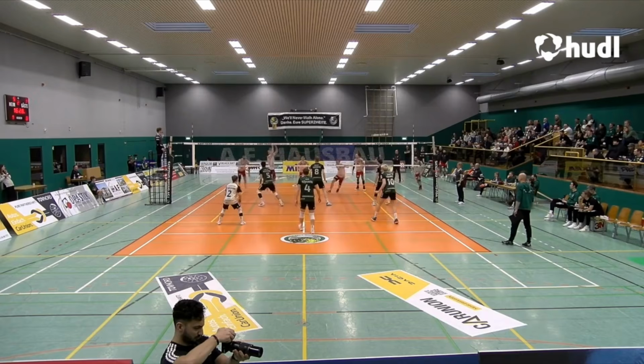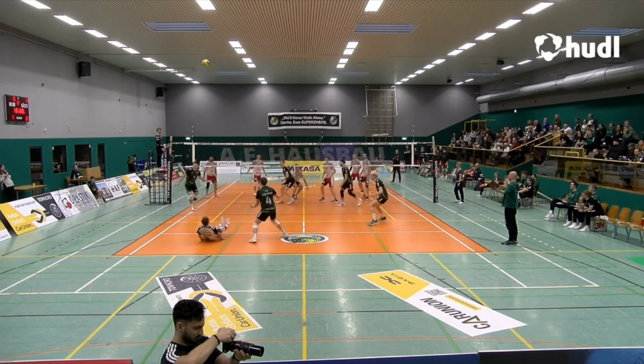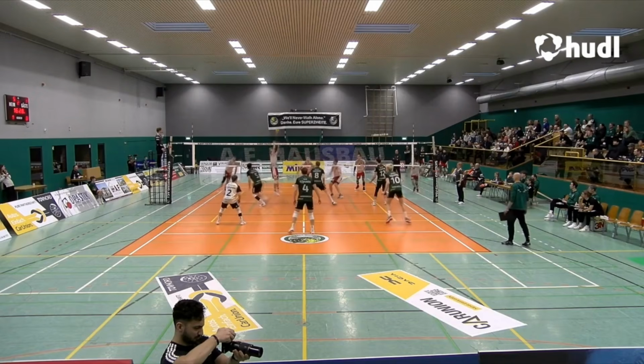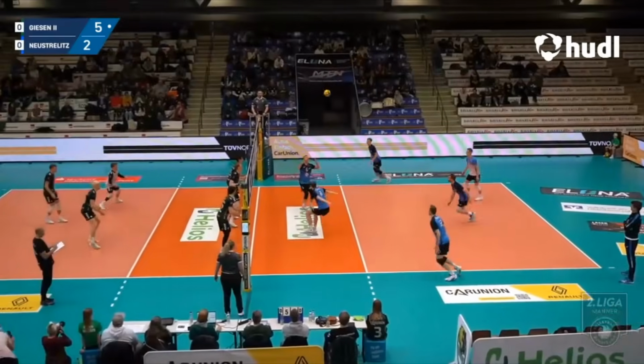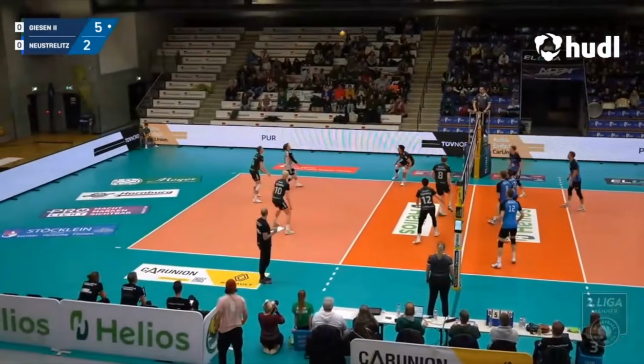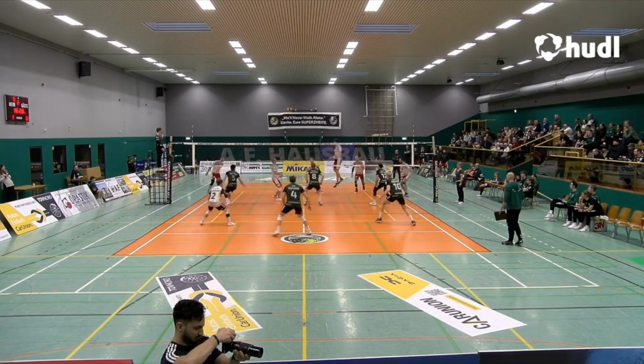So here are 2 more examples for the other variation, shoot and pipe through the middle. Our position 6 is anticipating right, going for the right zone on the court, making a step to the left and defending this zone on the court with the libero.